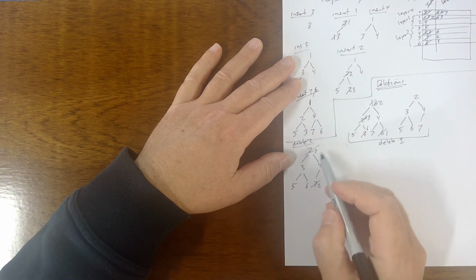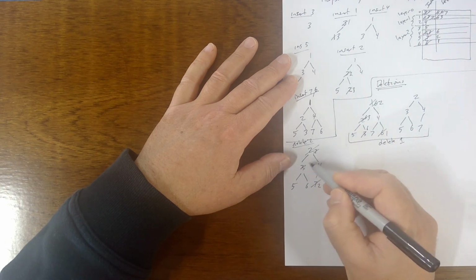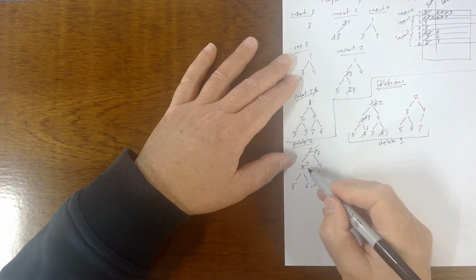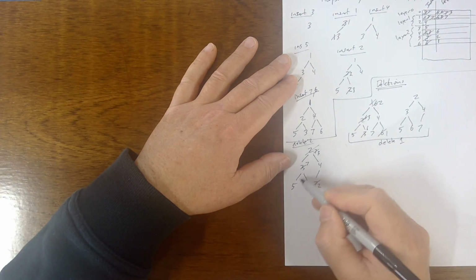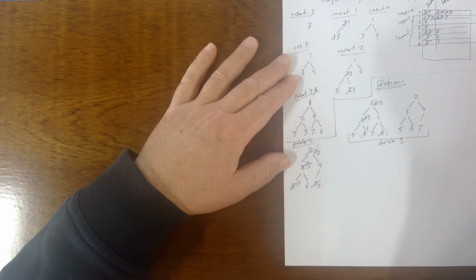We need to swap the 7 with the smallest child. So we swap the 7 and the 3. And then we swap the 7 with its smallest child, the 5. So we swap the 7 and the 5.